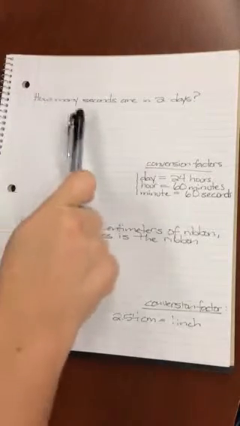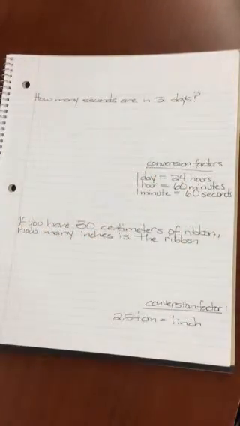What is dimensional analysis? Dimensional analysis is using conversion factors to convert from one unit of measurement to another. Okay, so what does that mean and where do we start? I'm going to start with a basic problem. How many seconds are in 2 days? Where do we go from here?